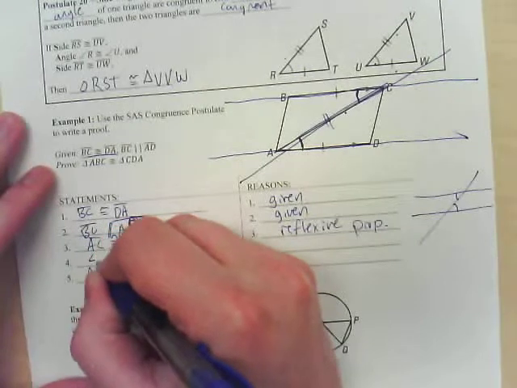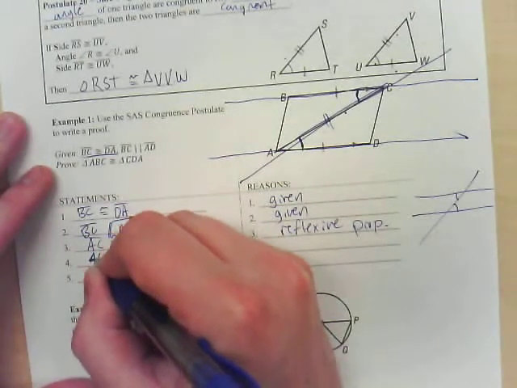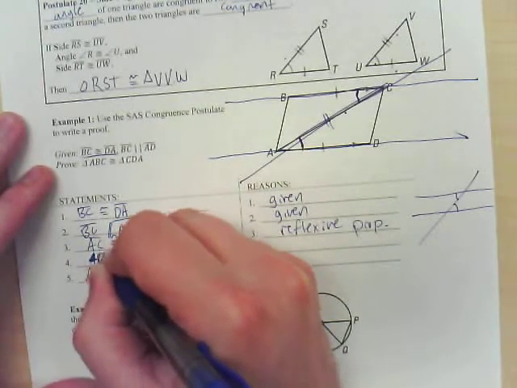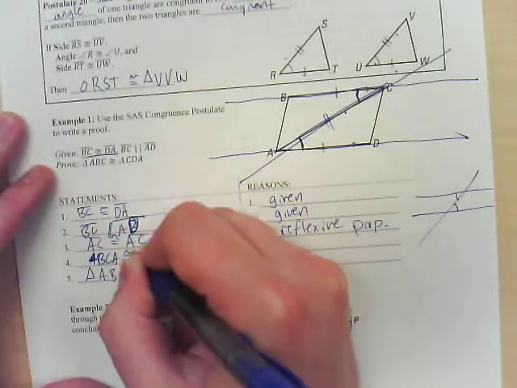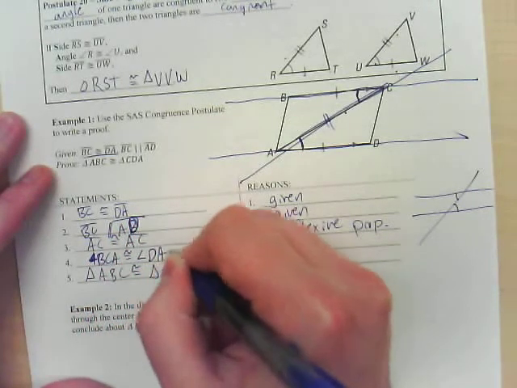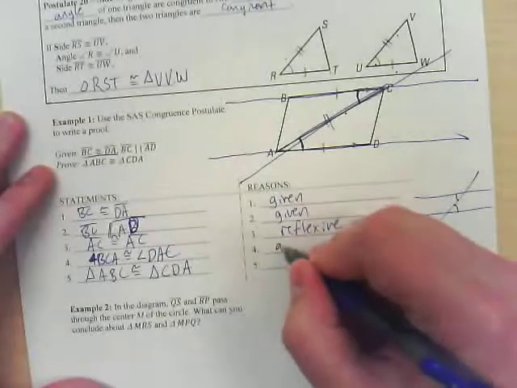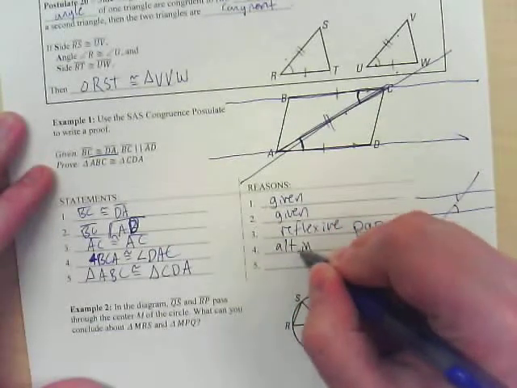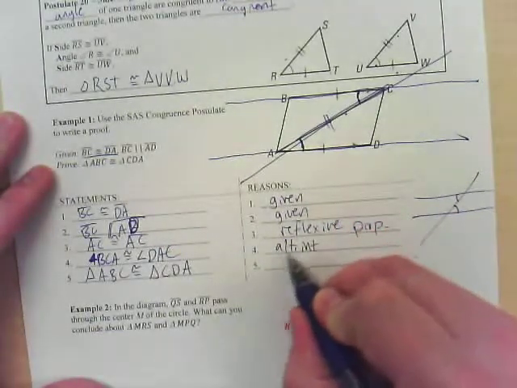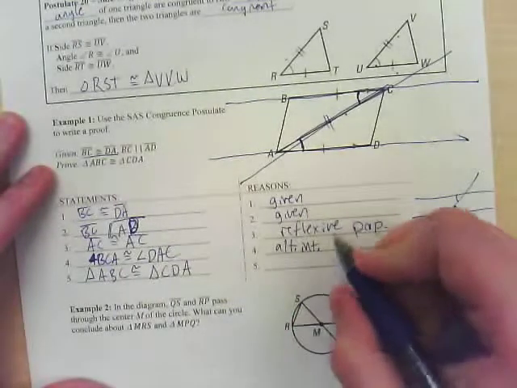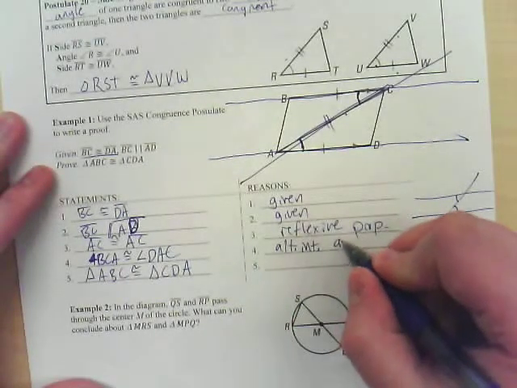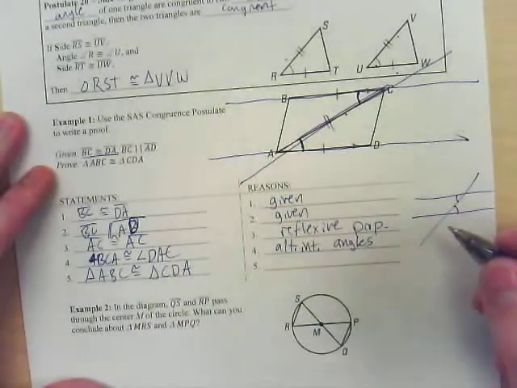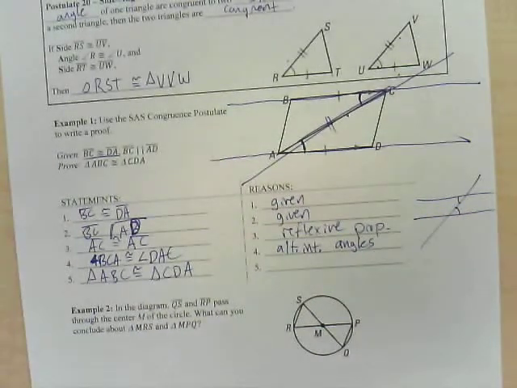So we can then say that angle BCA is congruent to angle DAC. And again, that's because alternate interior angles are congruent. I'm going to abbreviate that ALT for alternate, INT for interior, and then angles. So alternate interior angles are congruent.